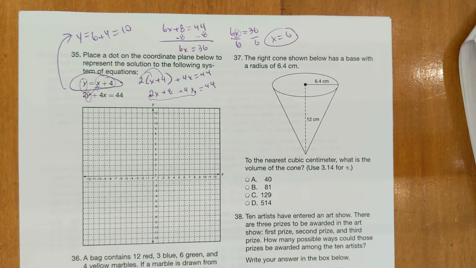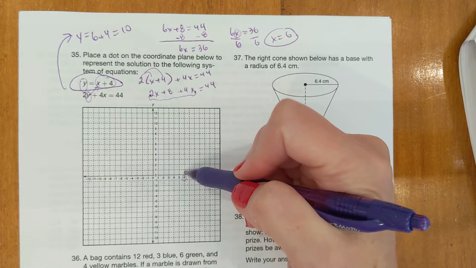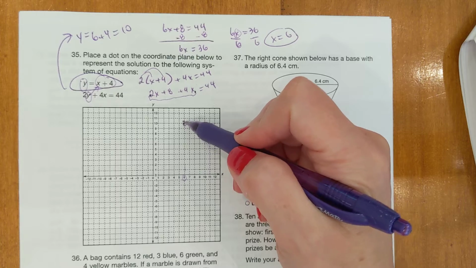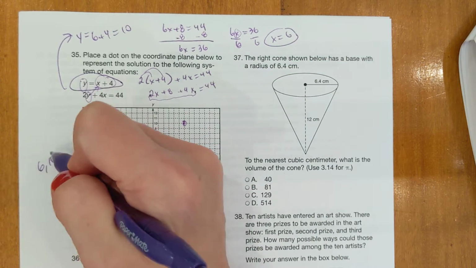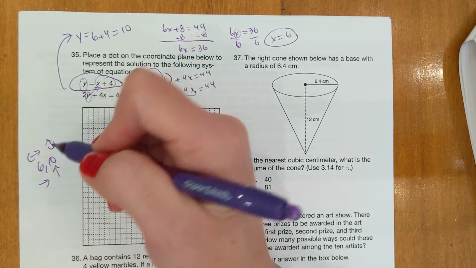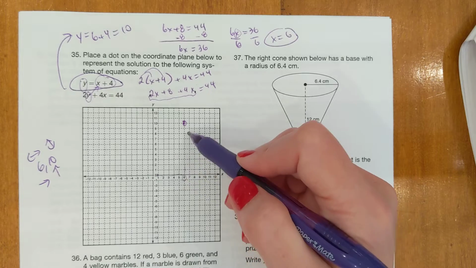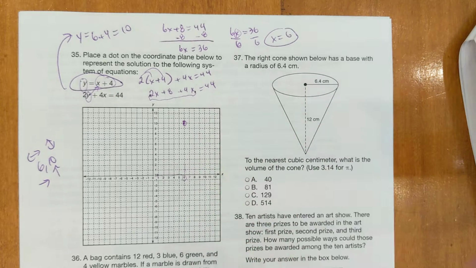So the point we're looking for here is (6, 10). So over to the right 6, and then you go up 10. When you plot a point, you're going left and right, and then you're going up and down. So we went right because it was positive, and then we went up from 10. So start from 0, go right 6, and then go up 10. That's all they wanted, was that dot right there.